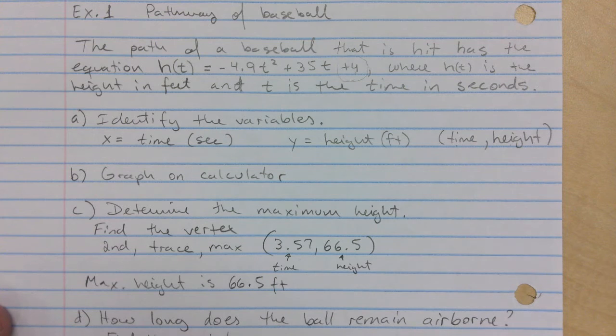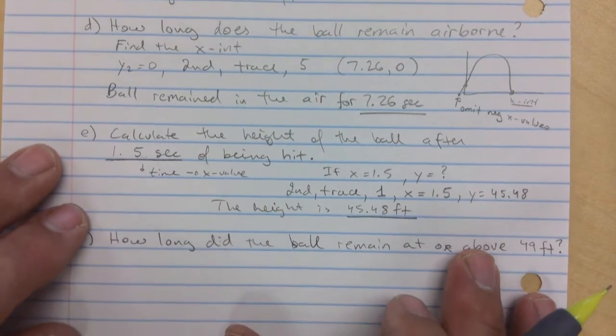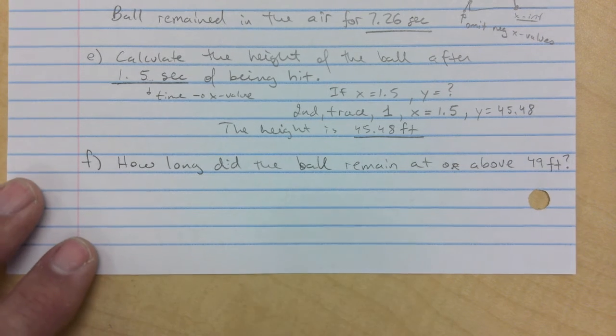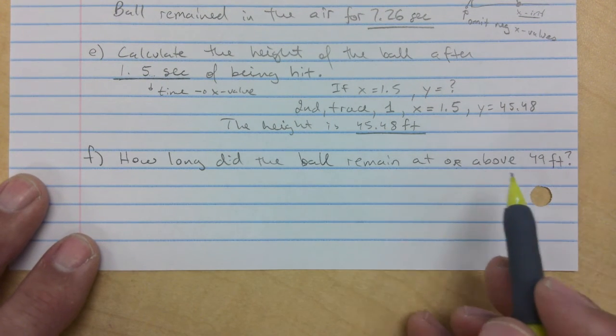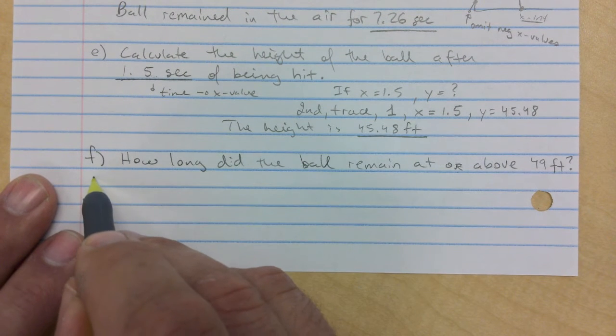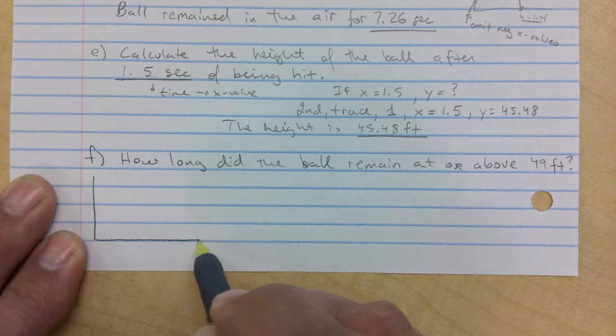Now let's go back to F. Okay, so this one is a little trickier. How long did the ball remain at or above 49 feet? So I need a visual here to show it to you. I'm going to just focus on this.